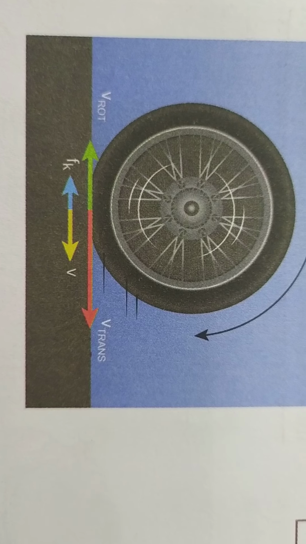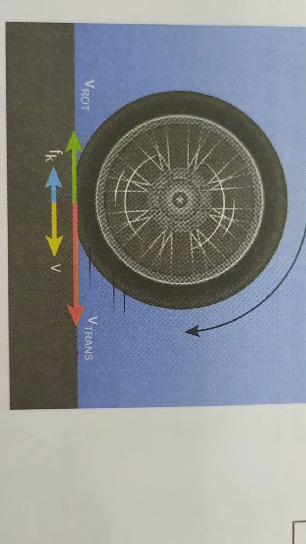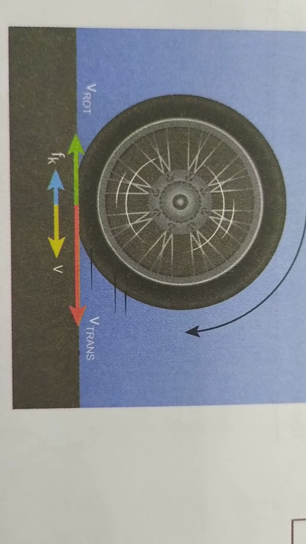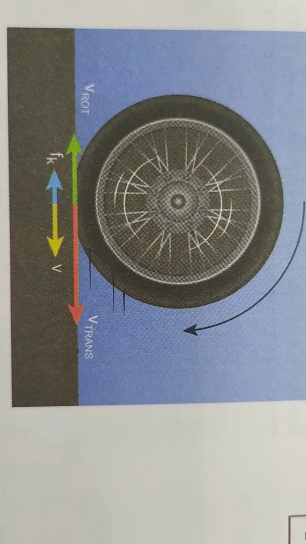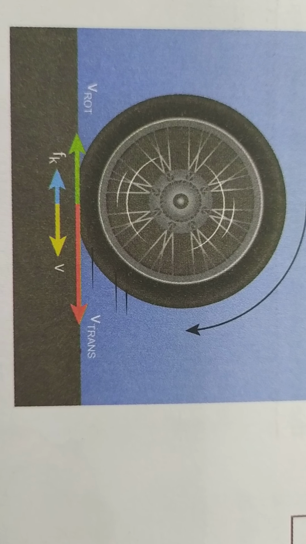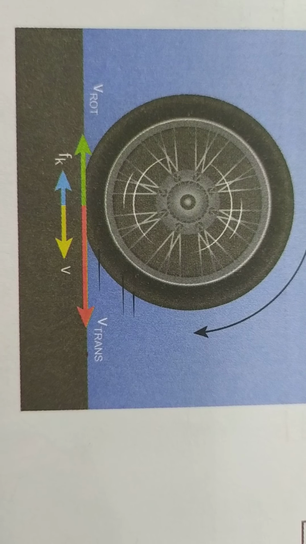This is a case of sliding, that is you are applying a sudden brake to the car and V trans is higher than V rotation. So the resultant velocity is along V trans and the frictional force will always act in the opposite direction to V trans. This is a case of sliding.